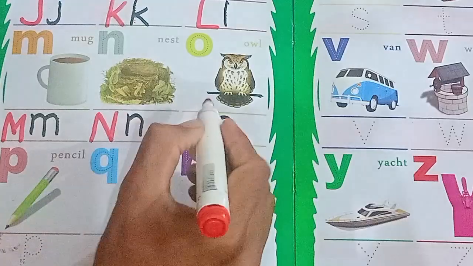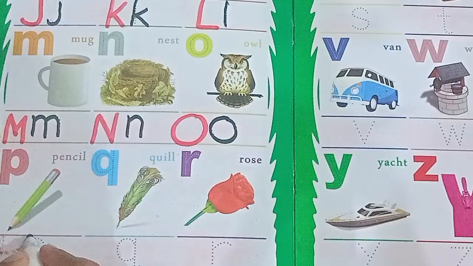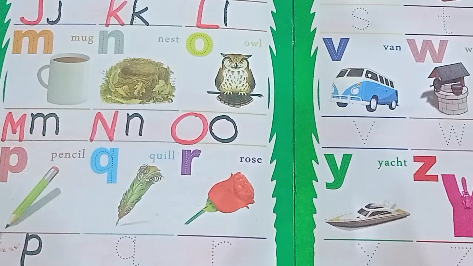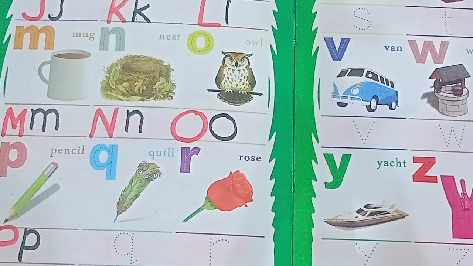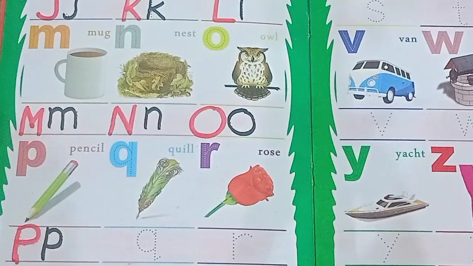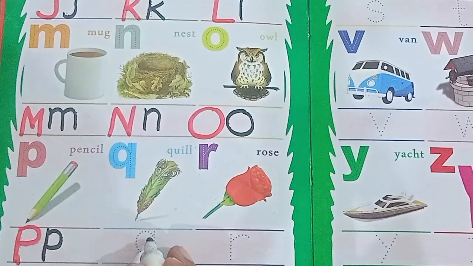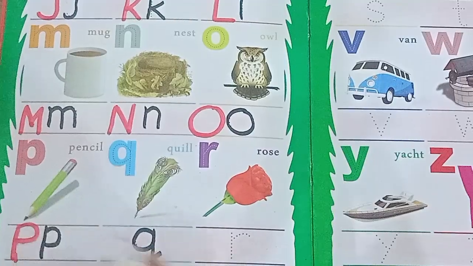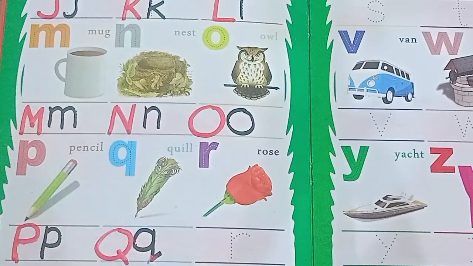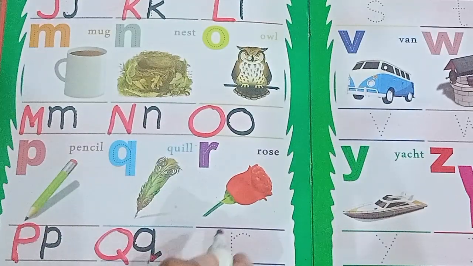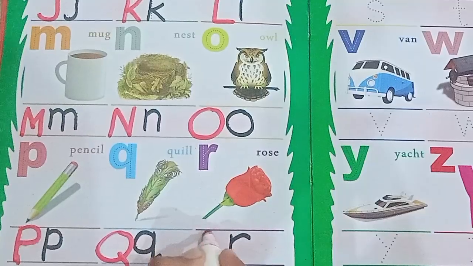O. O for oval. P. P for pencil. Q. Q for quilla. R. R for rose.